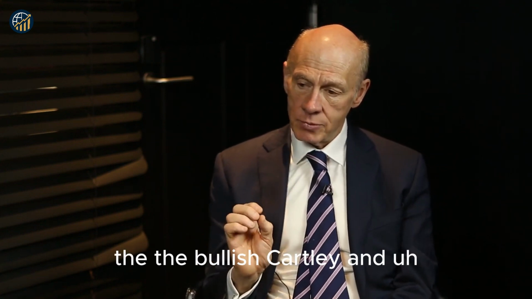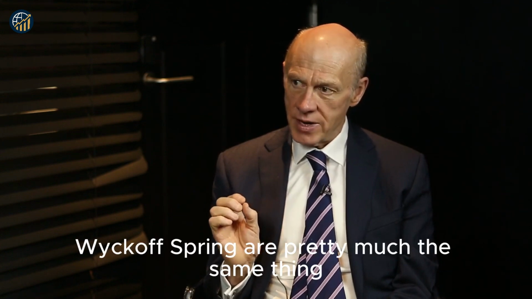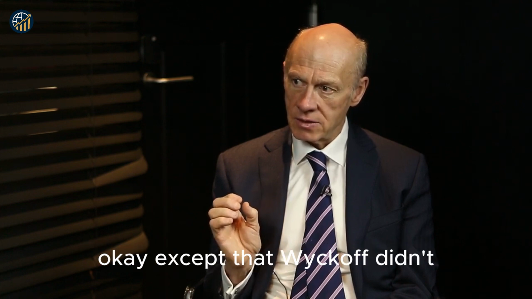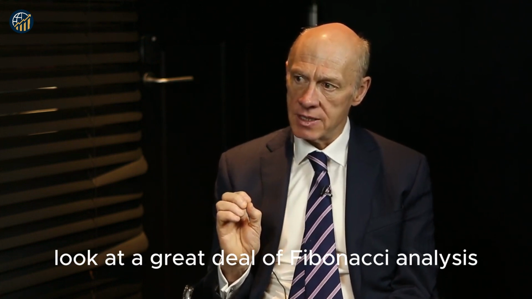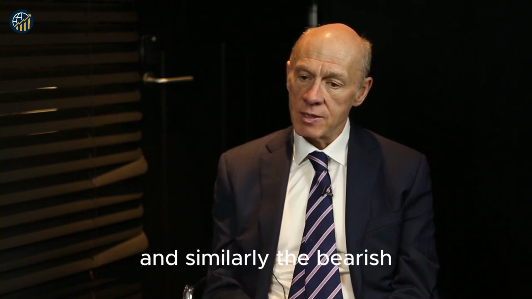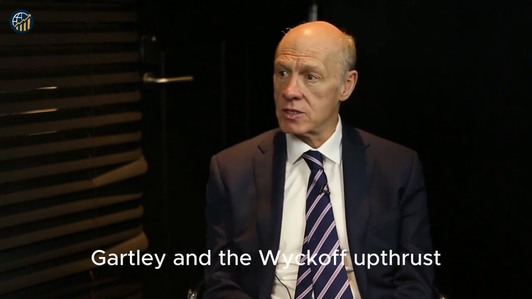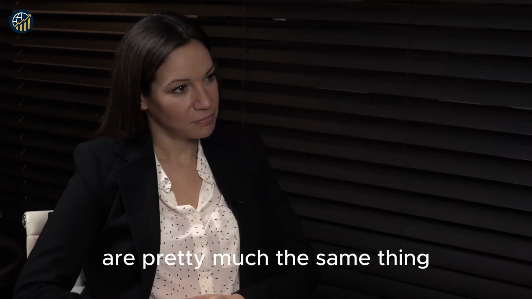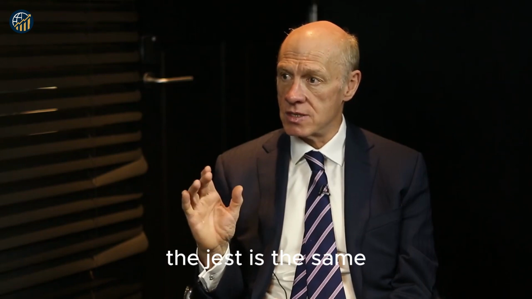Now the bullish Gartley and the Wyckoff spring are pretty much the same thing, except that Wyckoff didn't look at a great deal of Fibonacci analysis. And similarly, the bearish Gartley and the Wyckoff upthrust are pretty much the same thing. The gist is the same.